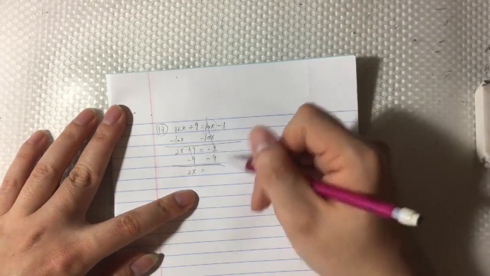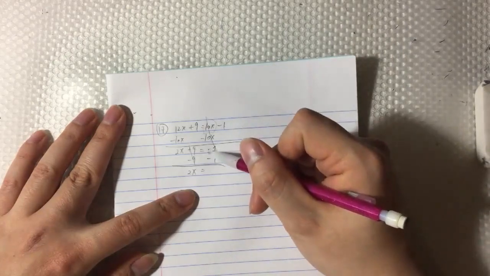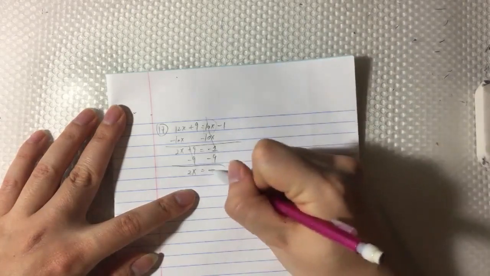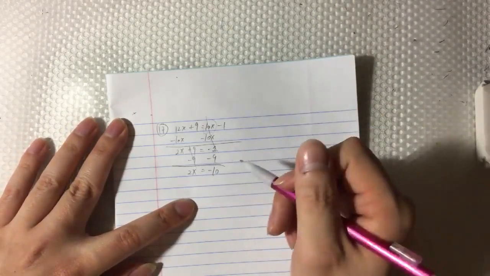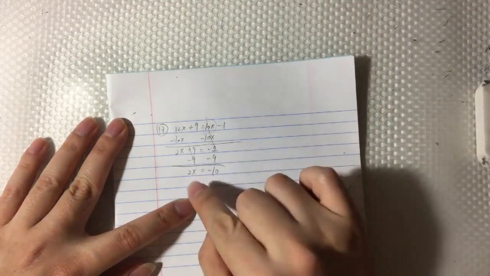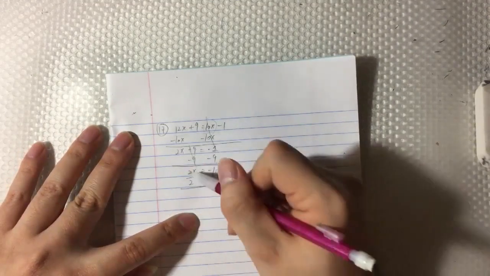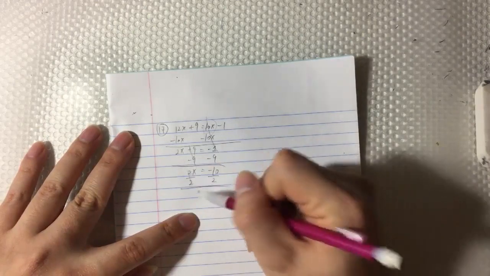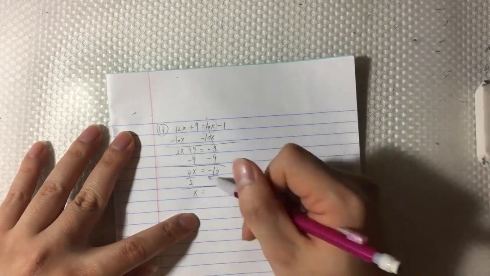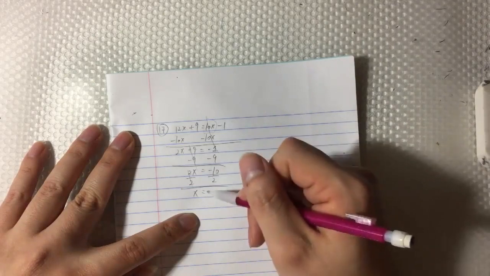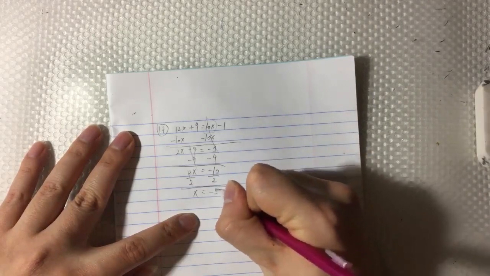When we're combining like terms, we follow addition rule. When adding two numbers of the same sign, keep the sign and the magnitude. 1 plus 9 is 10. To get x by itself, I need to eliminate 2. So I can divide both sides by 2. On the left side, number 2's on the top and the bottom get cancelled. We get x by itself. Negative 10 divided by positive 2. When dividing two numbers with opposite sign, answer is always negative. 10 divided by 2 is 5.